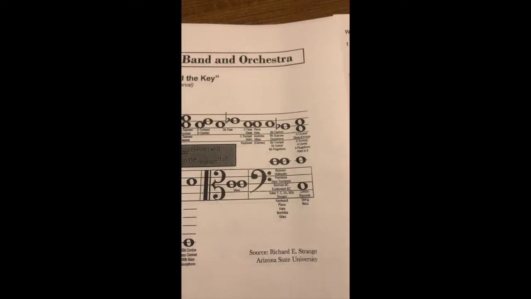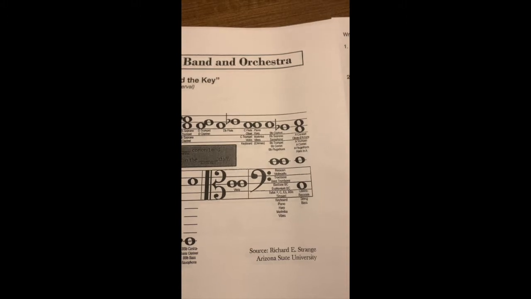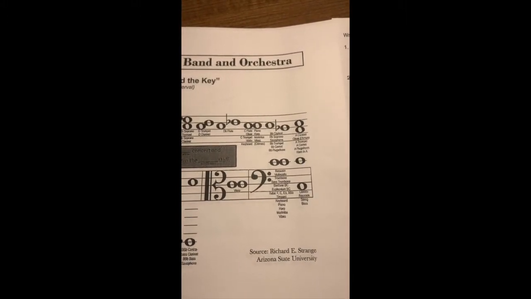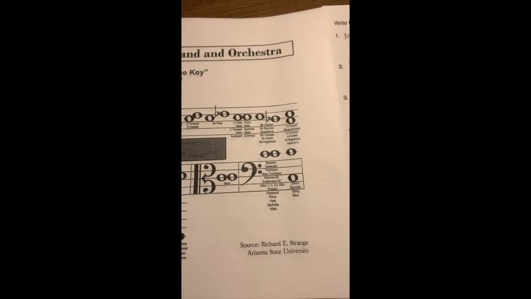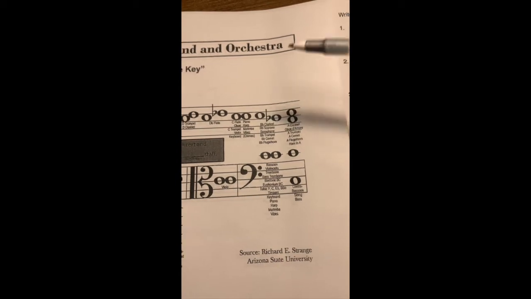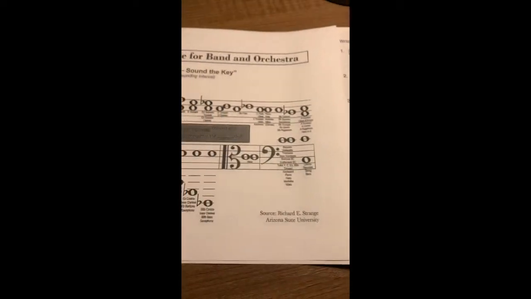Another way of saying this is that if we want the clarinet to sound a B-flat, we need to have them play and read C on the page so that we hear a concert B-flat. Looking at our chart, we can see that this is true. So for one of the questions in your homework, that's exactly what you would write, that it sounds a major second below concert, therefore it is written a major second above concert in the treble clef.